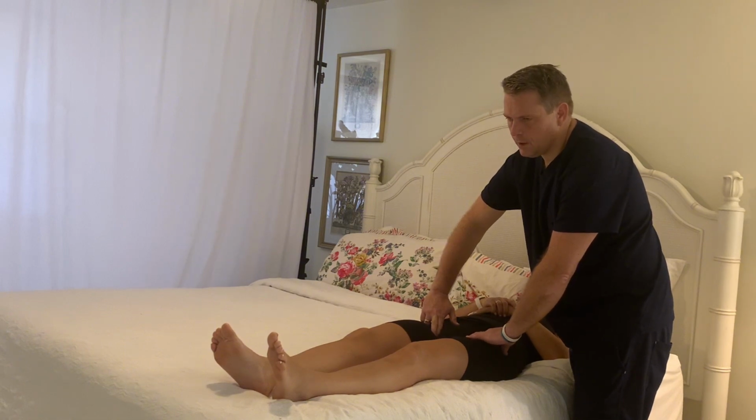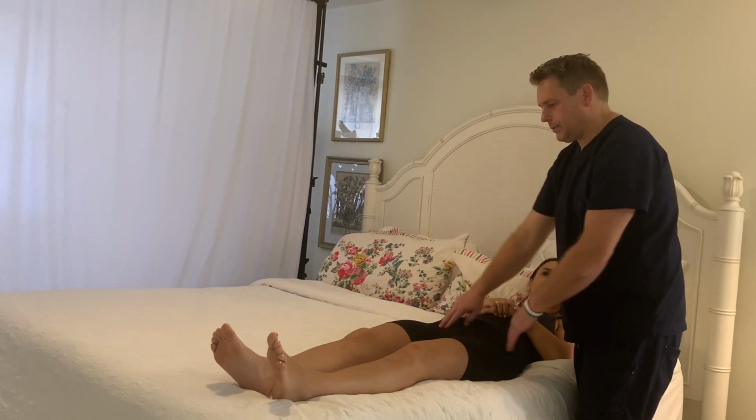Then we'll simultaneously palpate both femoral pulses, which they are both equal bilaterally.